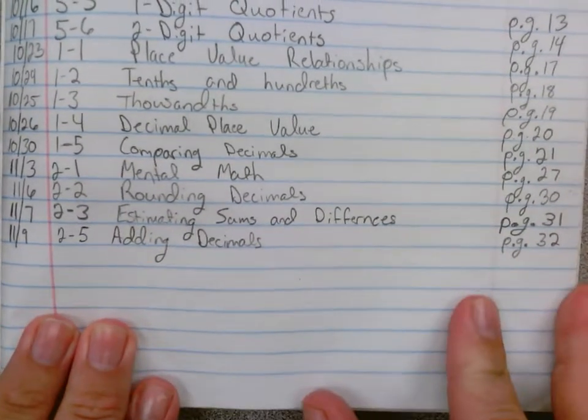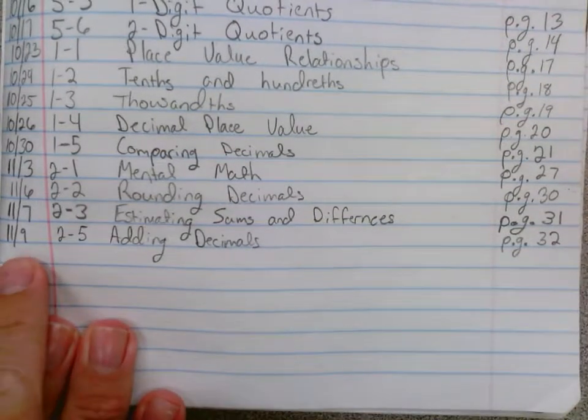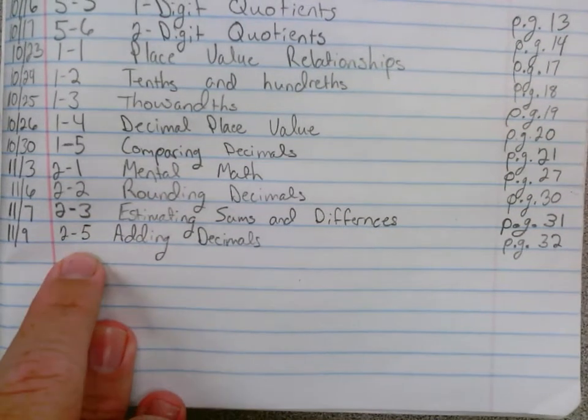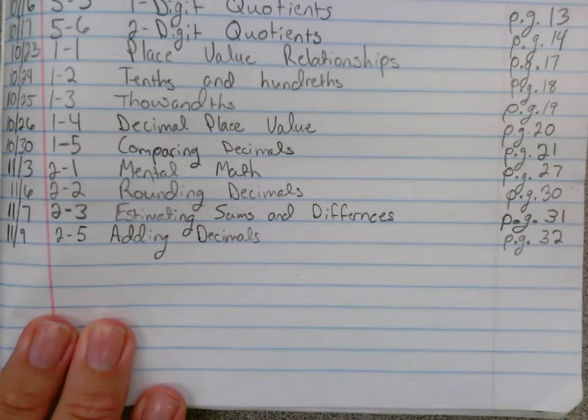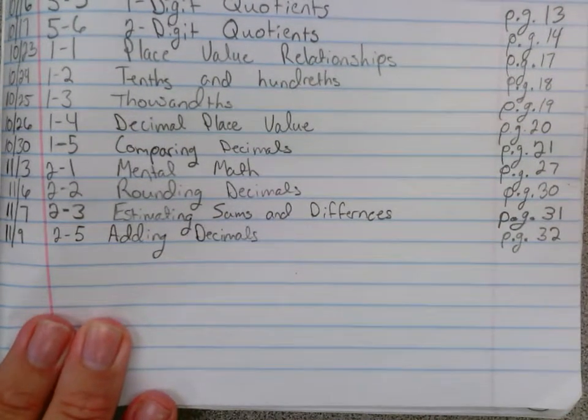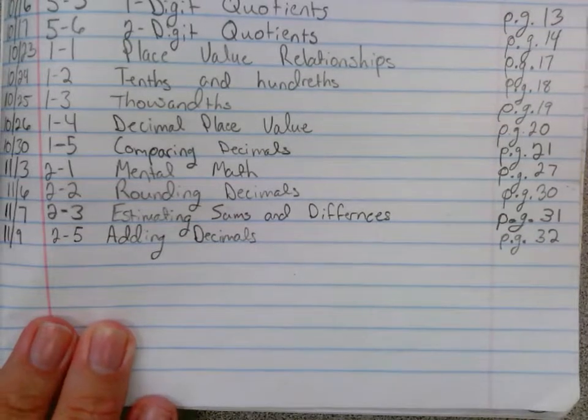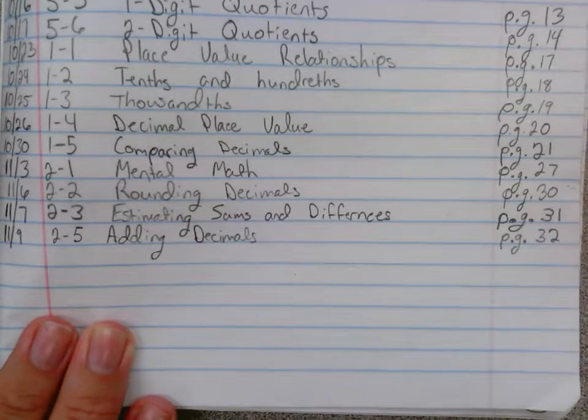We need to update our table of contents first. We have today's date, November 9th, 2-5, add-in decimals. In my notebook, you can find this on page 32. Now remember, you're putting a page for wherever it's found inside your math notebook. I'll go ahead and pause here if you need to update, and then we'll go from there.